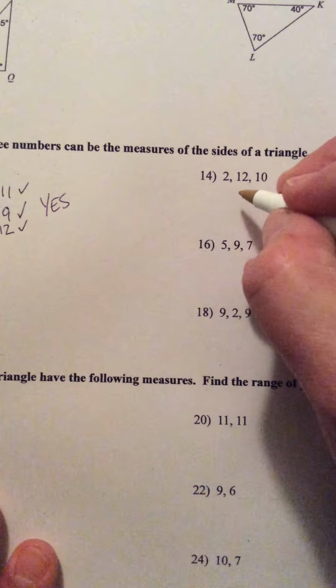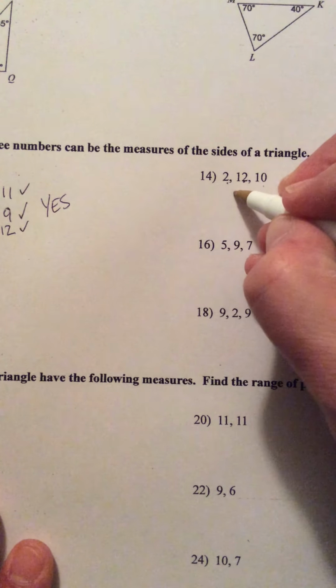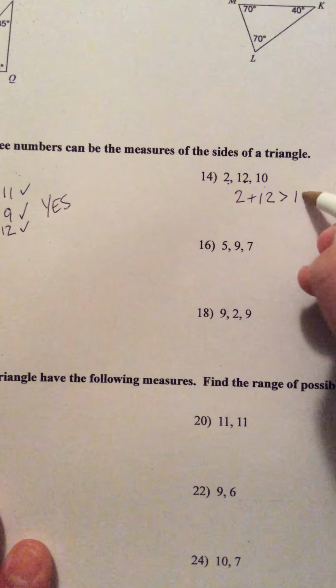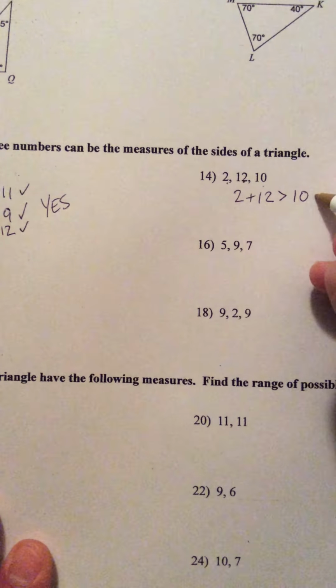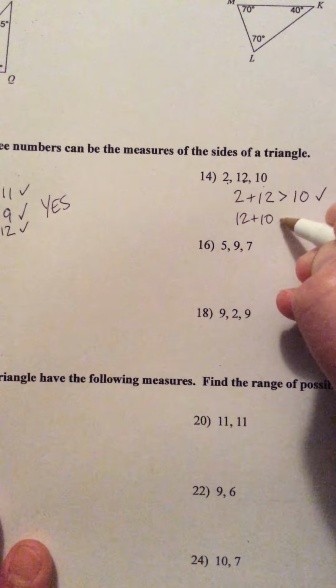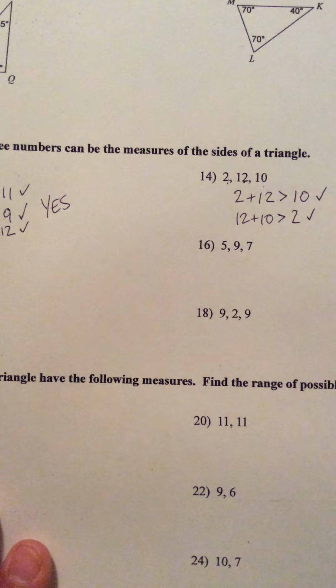For the next triangle, we're looking to see if 2, 12, and 10 could be the sides of a triangle. Well, if I test 2 plus 12, that's 14, which is bigger than the third side, 10. True. If I test 12 plus 10, that's 22, which is larger than the third number, 2. Check.